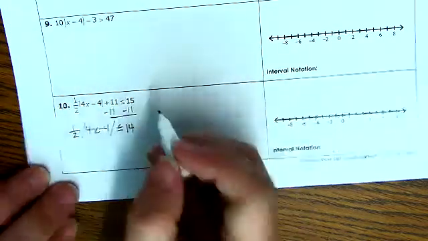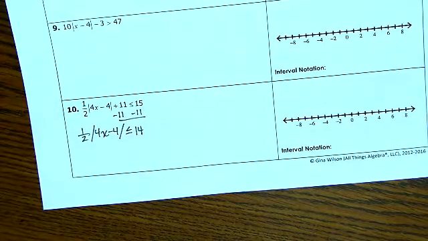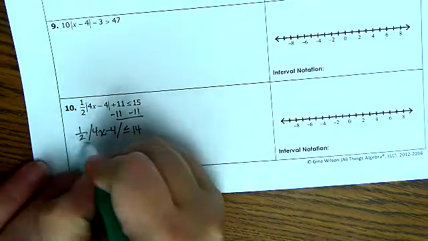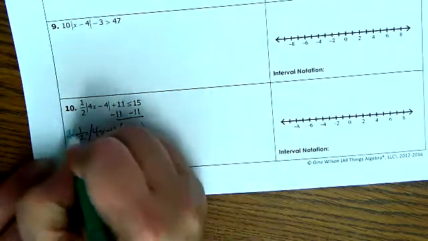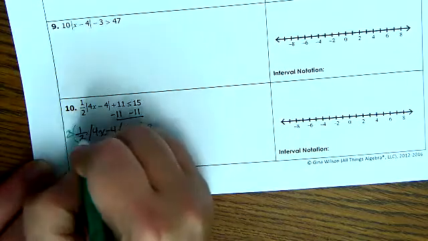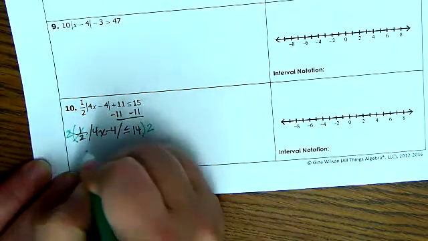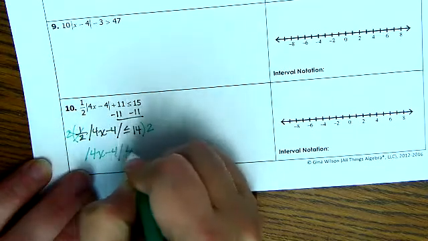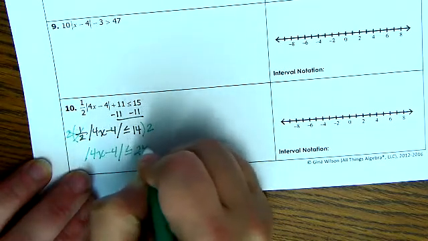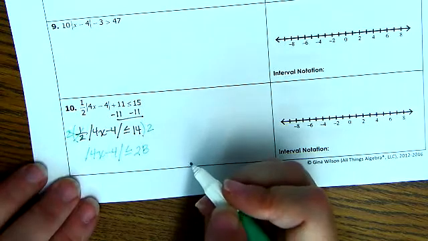Okay, now I'm going to change colors. I've got to get rid of this 1/2. Well, the way I do that is divide by 1/2, which is the same as multiplying by the reciprocal. So I multiply by 2, it cancels, and now I have absolute value of 4x minus 4 is less than or equal to 28.